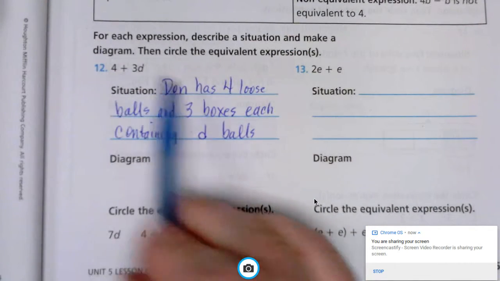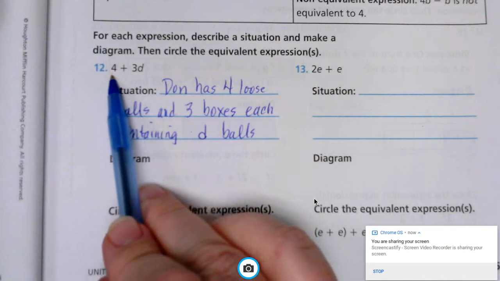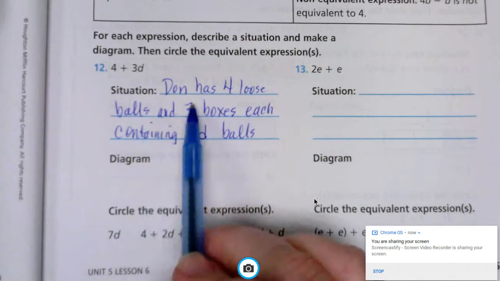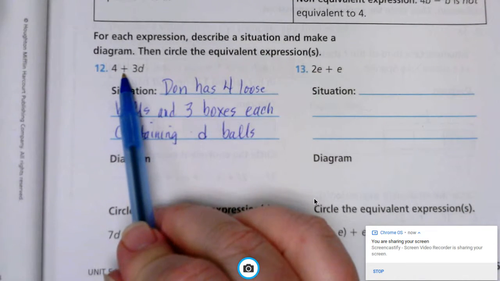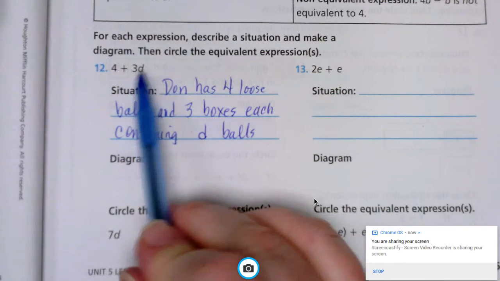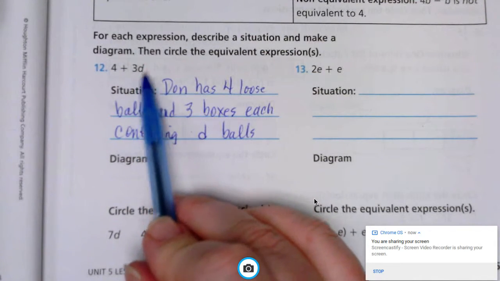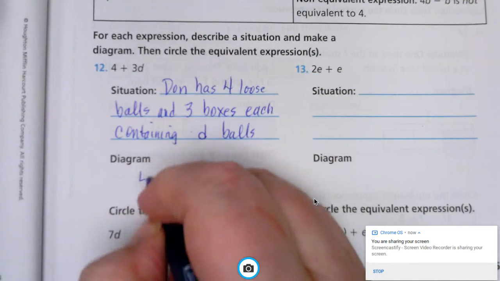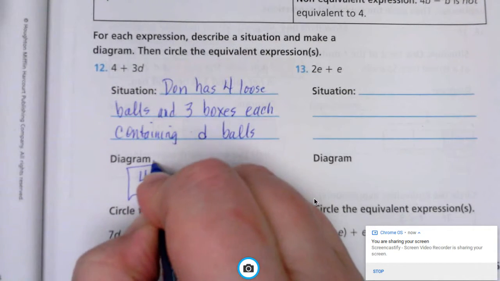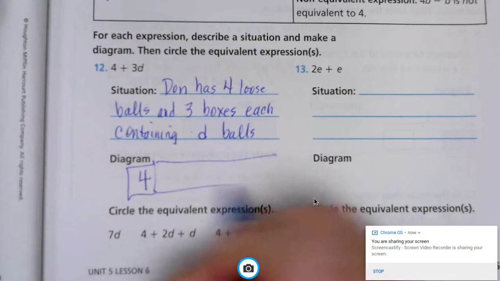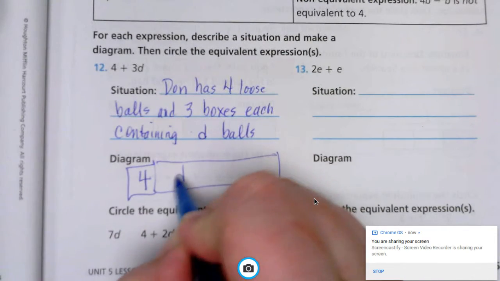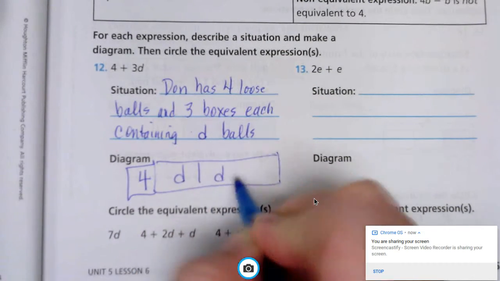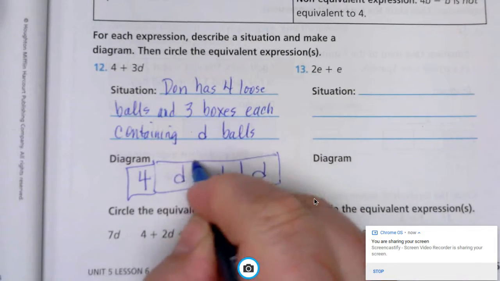So this would be like saying Don has 4 single items plus 3 boxes of an unknown amount of them. A diagram would be 4 plus D, D, and D, like really big boxes.